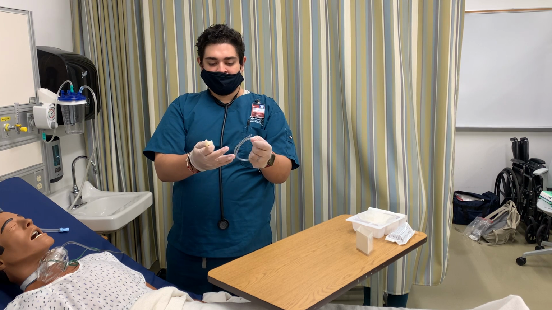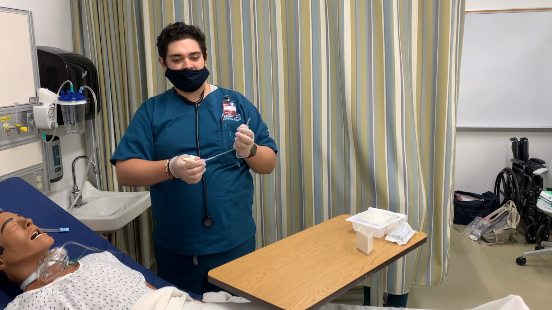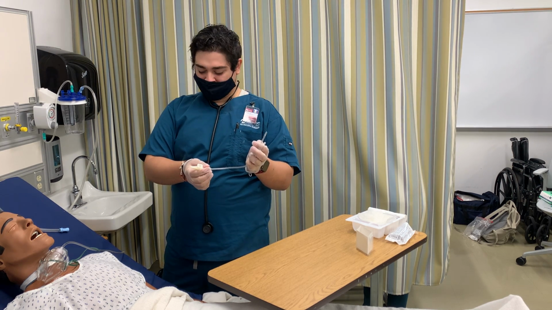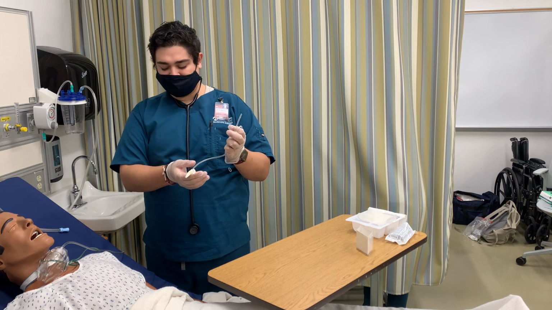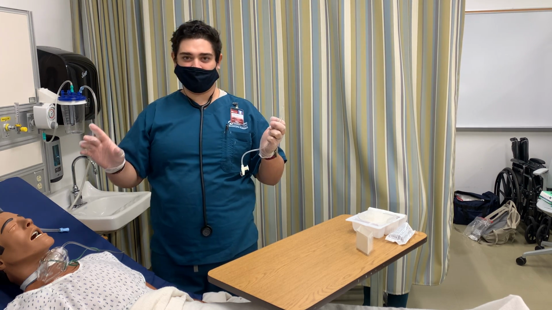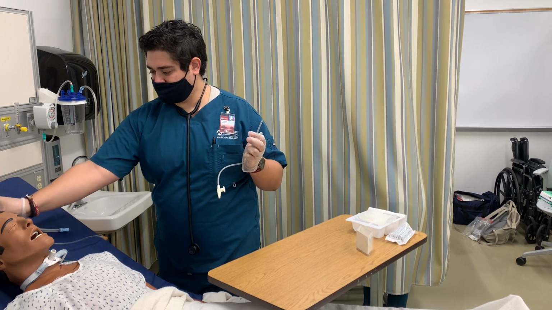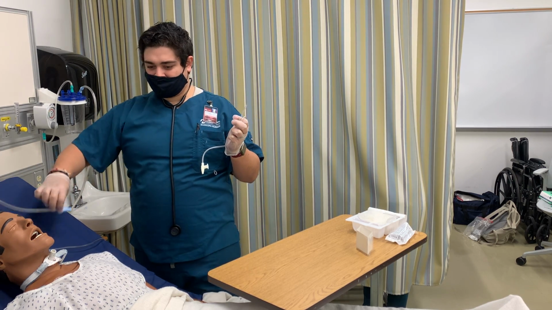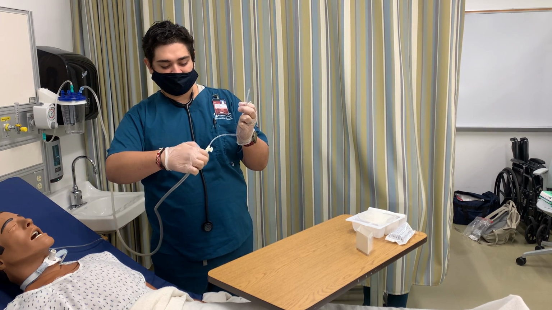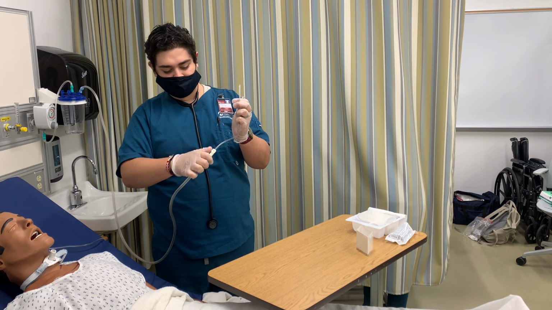I want to keep the suction on my left hand here because I will be using that for mobilization. Now with this hand, I am breaking sterile field. This will no longer be my sterile hand. I will be taking off his oxygen and attaching my suction, making sure, as I did earlier, it is on full suction.